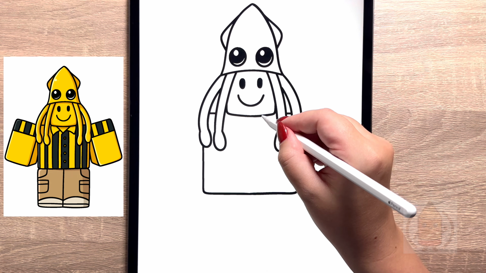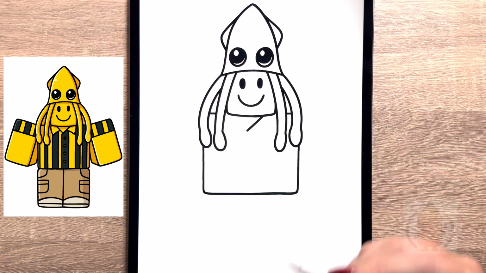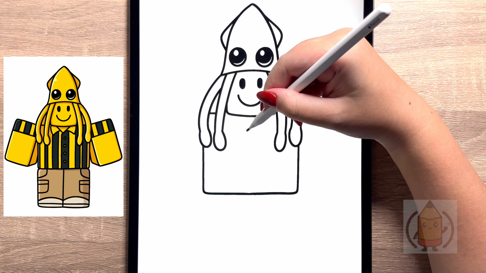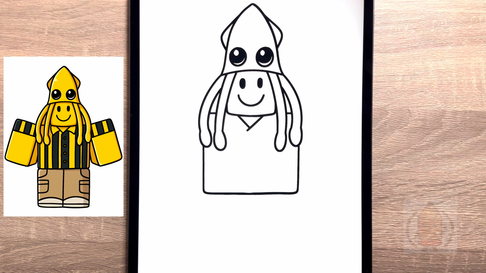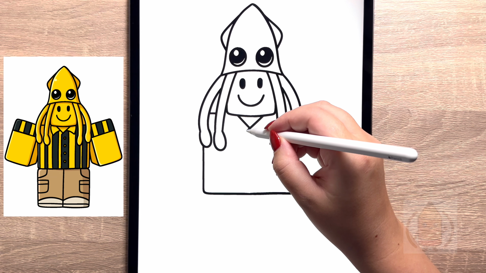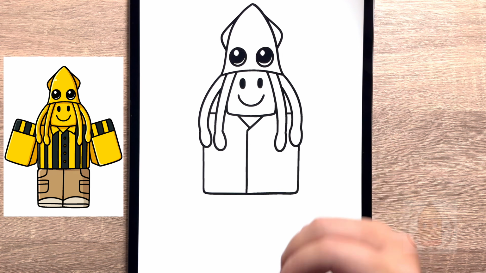Let's close off the shirt. So we're going to draw a diagonal line that comes in from the right hand side. Stepping up on that line, we're going to draw another diagonal line coming up. Let's close off the shirt in the center. We're going to draw this straight line coming all the way down.